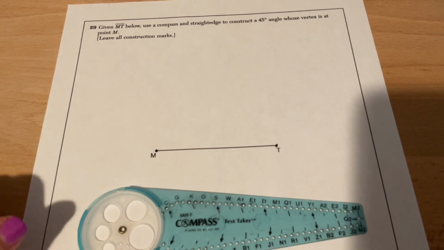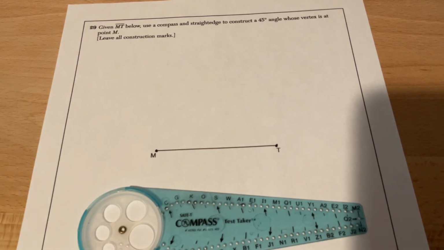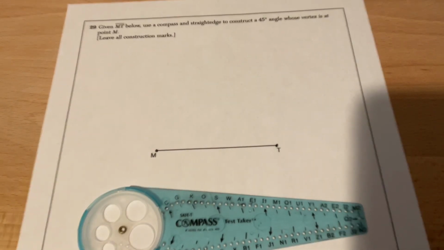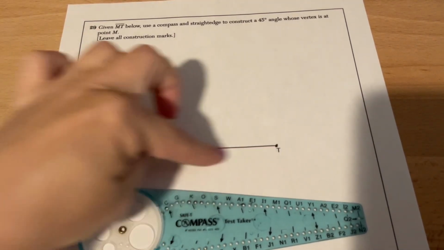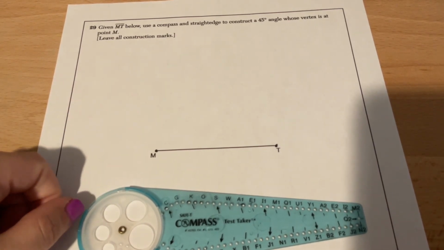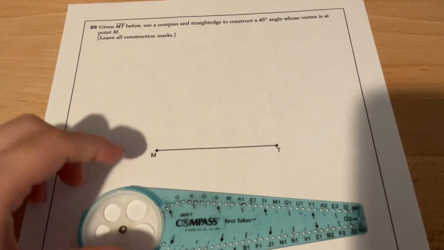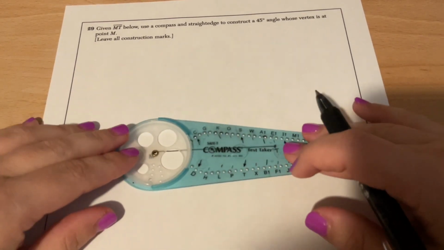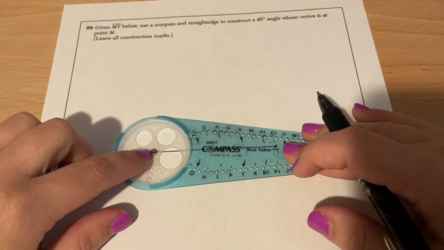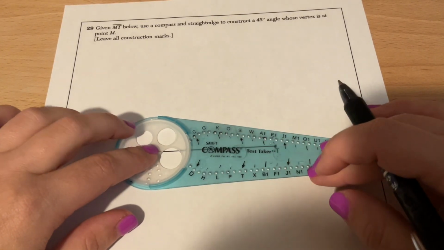Okay, so we are basically given a line segment, and if you think about a straight angle, you have 180 degrees. So we need to find a way to make this 45. So the first thing I can think of is, well, if this is a 180 degree angle, let's halve that and get 90 degree angles. Okay, and if you think about that again, 90 and 45 are going to have a relationship there too.